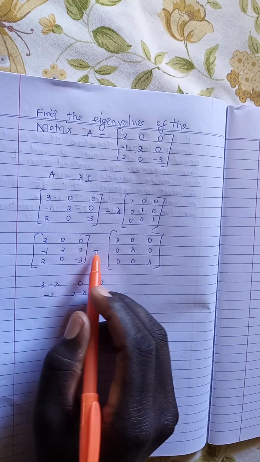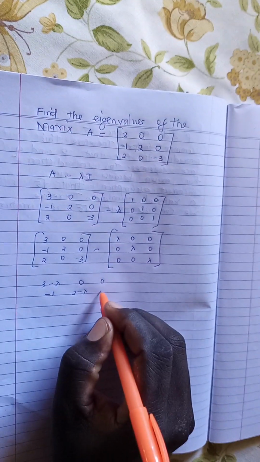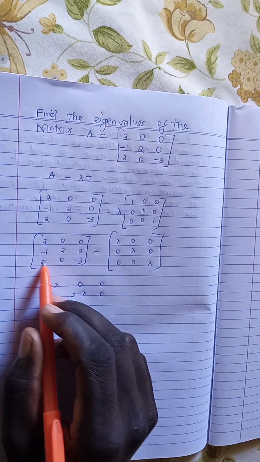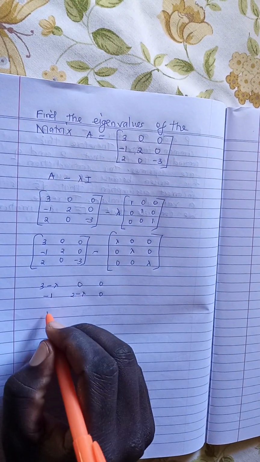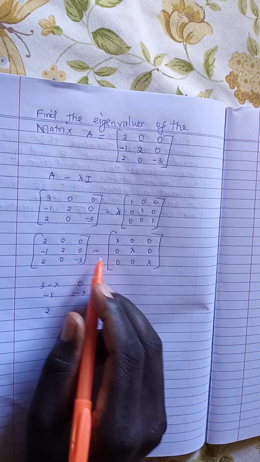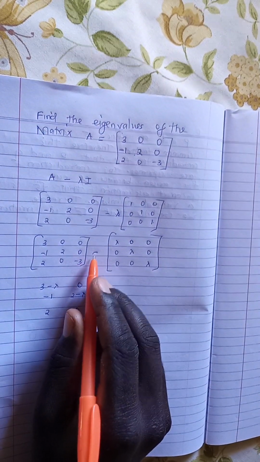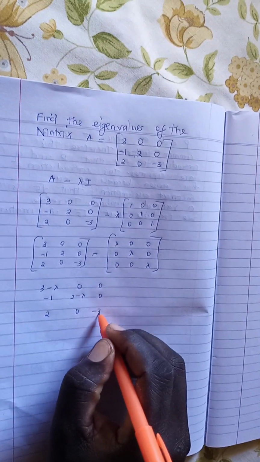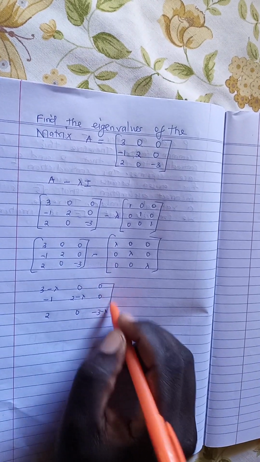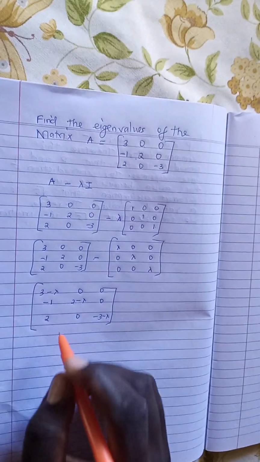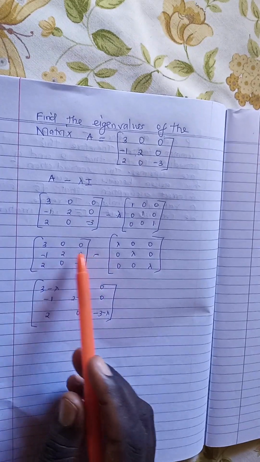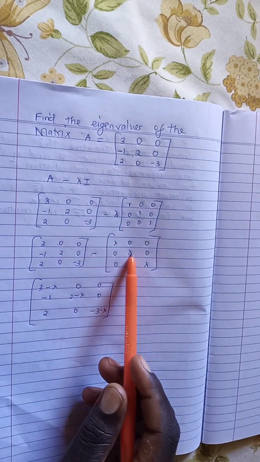Then we have 0 minus 0, which is 0. 2 minus 0 is 2. 0 minus 0 is 0. Then negative 3 minus lambda will be negative 3 minus lambda. So that is what we will get when we subtract this one with this.